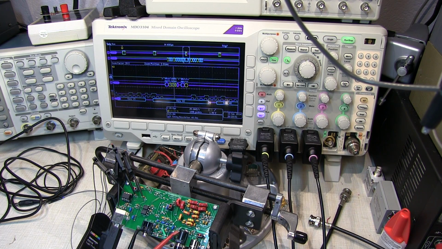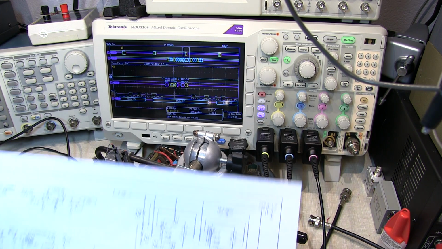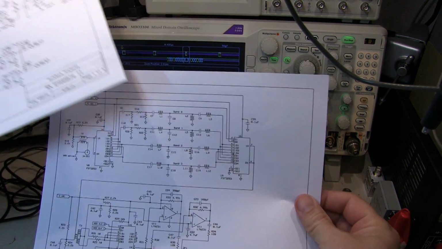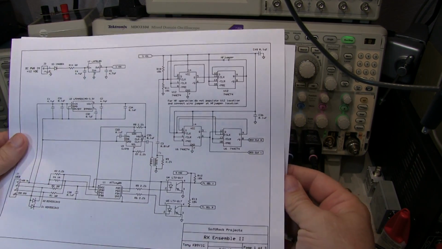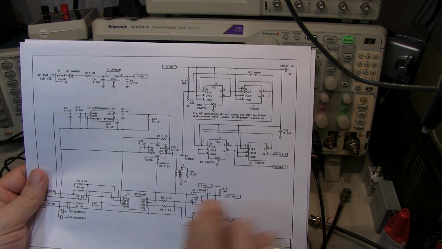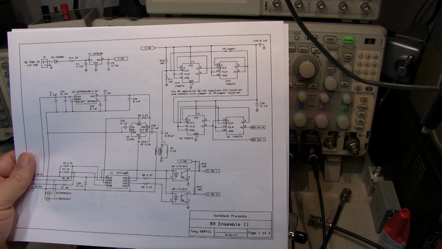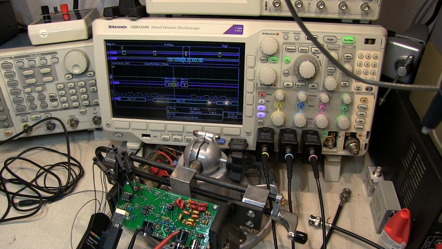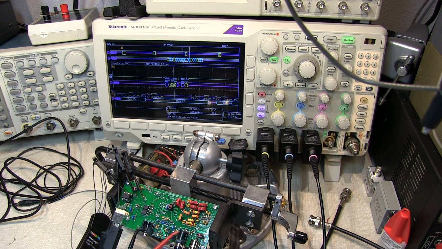In this video, we're going to walk through the circuitry of this Softrock Ensemble 2 receiver. It's a software-defined receiver, and really just a two-page schematic here. We'll go through that in detail and take a look at each of the circuits and how they operate. It might make sense, before we do that, to take a look at the block diagram and describe what is going on in the receiver.